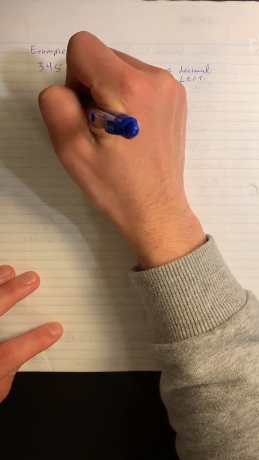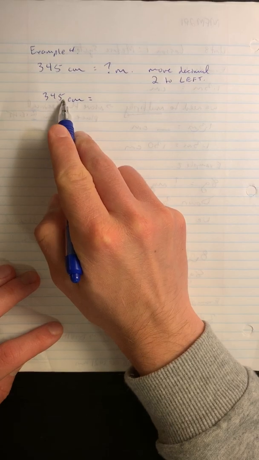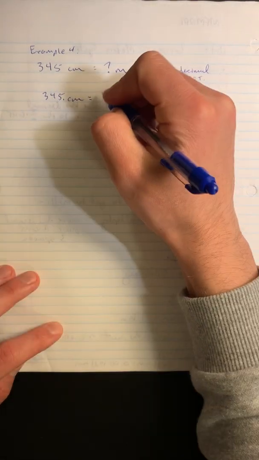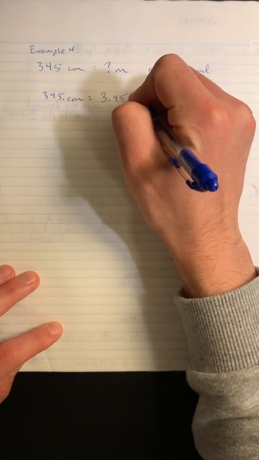So we've got 345 centimeters equals, if I move that decimal place 1, 2 to the left, I should get 3.45 meters. Okay? 3.45 meters. And that's actually it for the lesson.